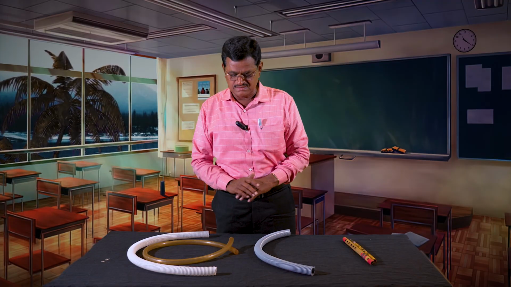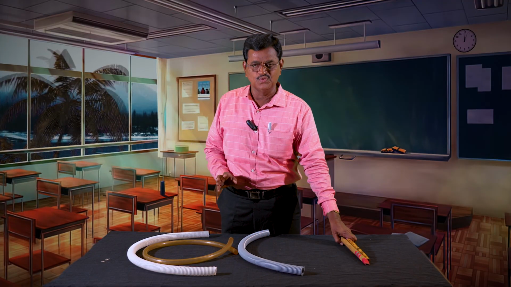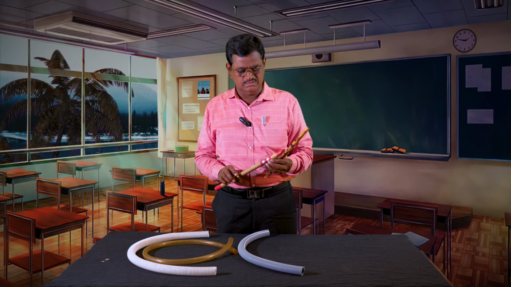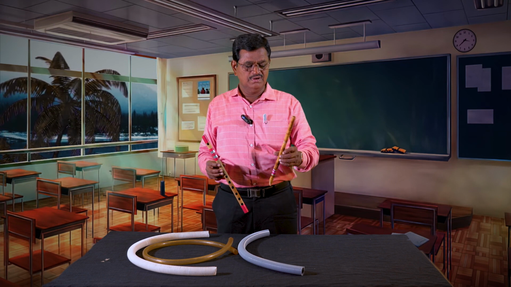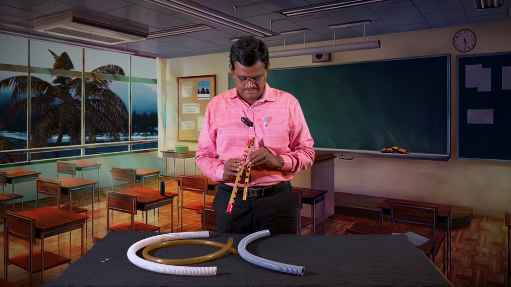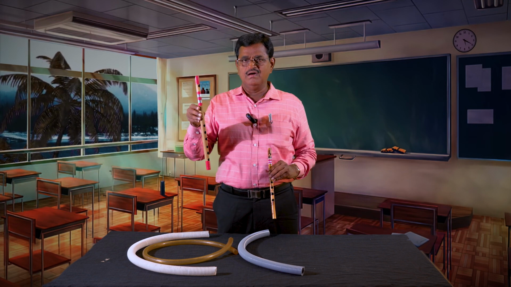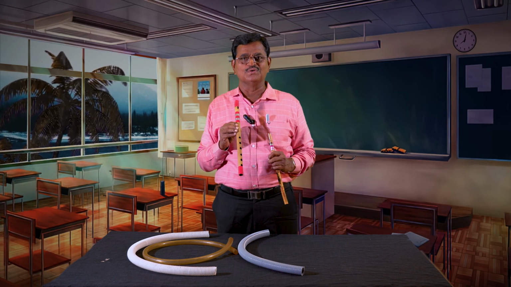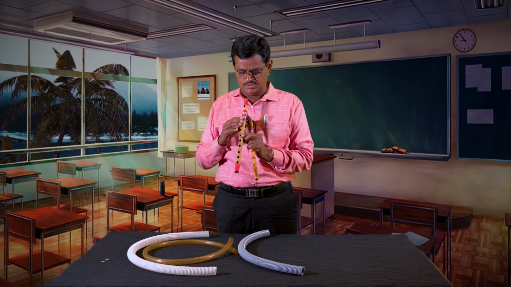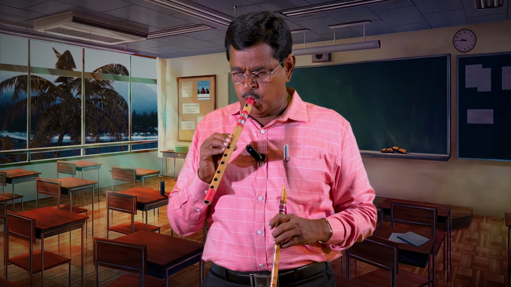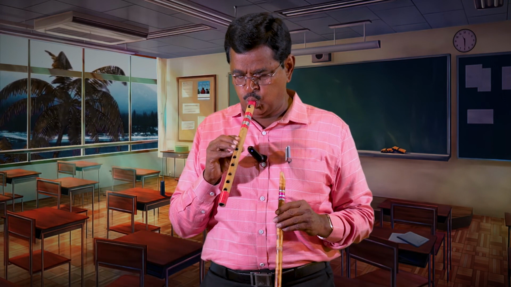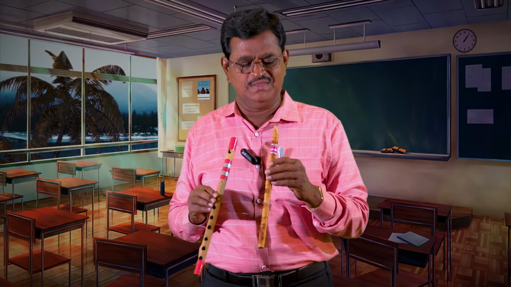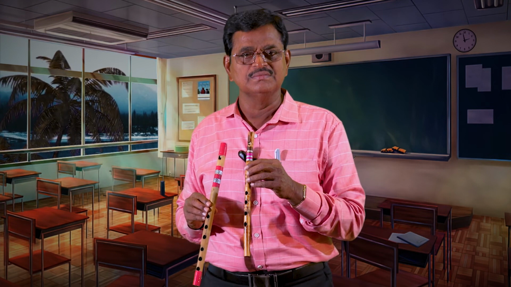Now, the same case is happening in the flutes. If you take the longer flute and the shorter one, you see, the length is different. And you know, this longer flute will produce a low pitch note. Suppose you blow without closing the holes. See? This is producing at one pitch. Now you see this musical note.